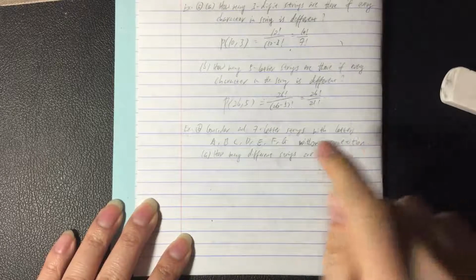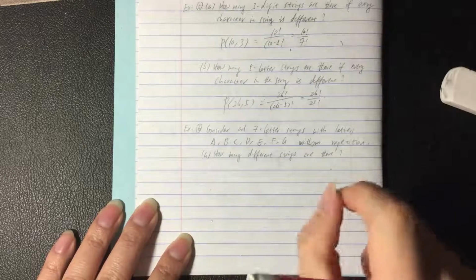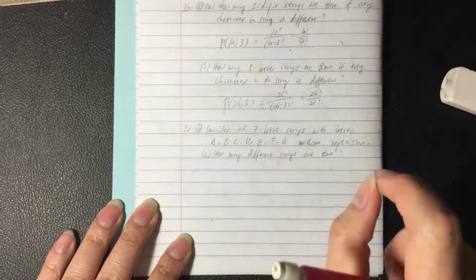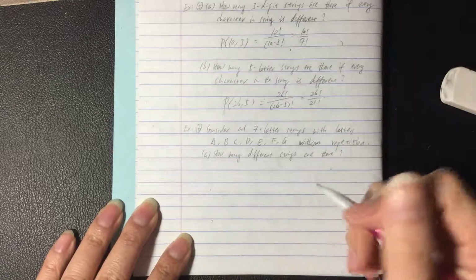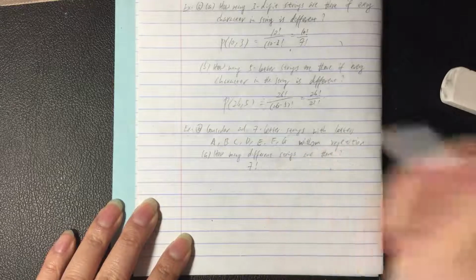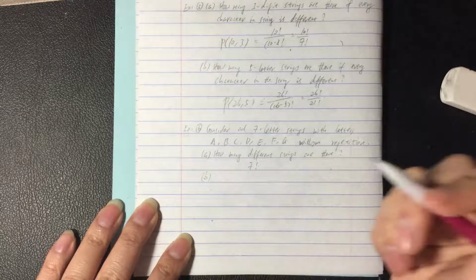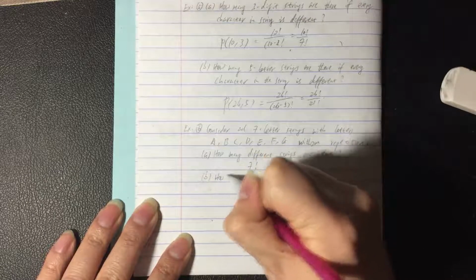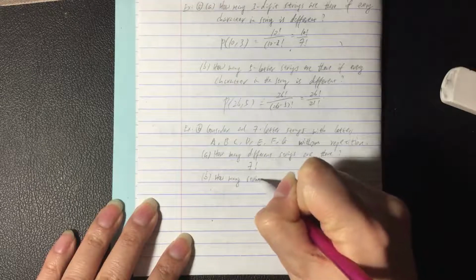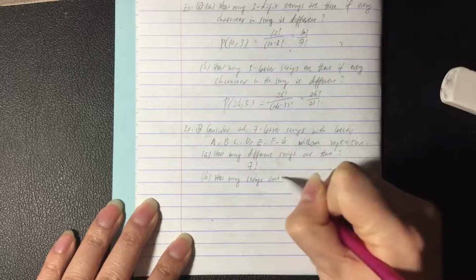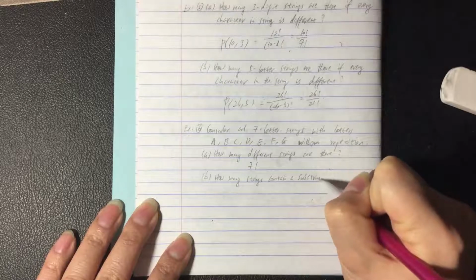In order to make a 7-letter string, we must use all 7 letters, which means we arrange all 7 letters in a row. By permutation rule number 1, the answer is 7 factorial. Part B. How many strings contain a substring of AB?